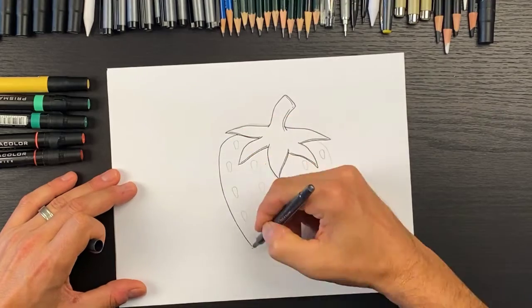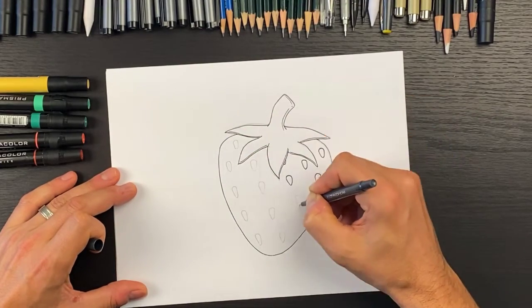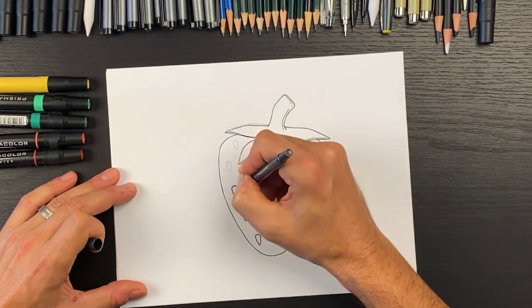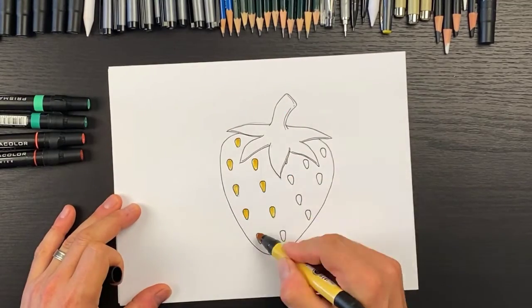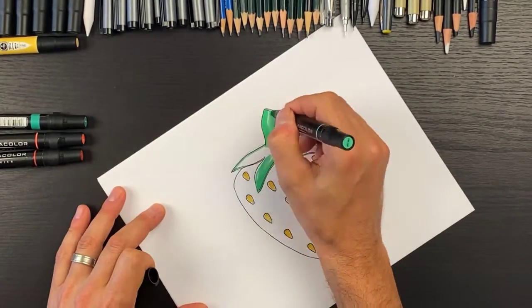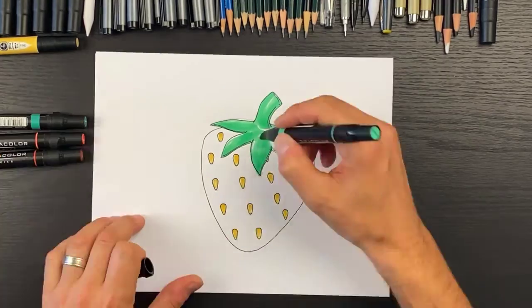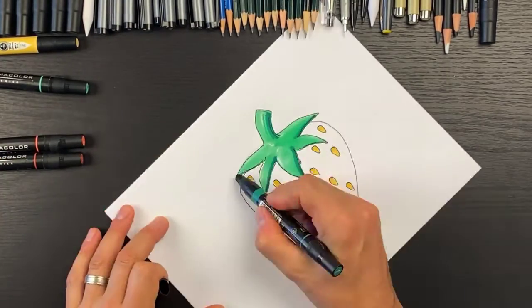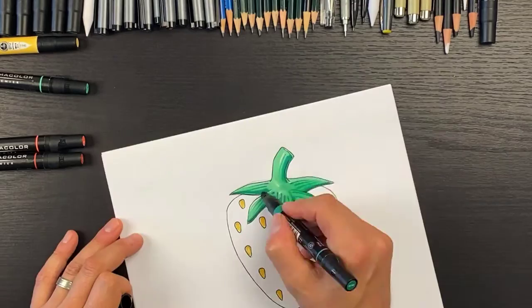I'm going to use my ink pen and trace this. All right, I'm going to color the strawberry in. We're going to use an orange for the seeds. And then we're going to do a green stem with some leaf shapes on it. And then the rest of the strawberry will be red.